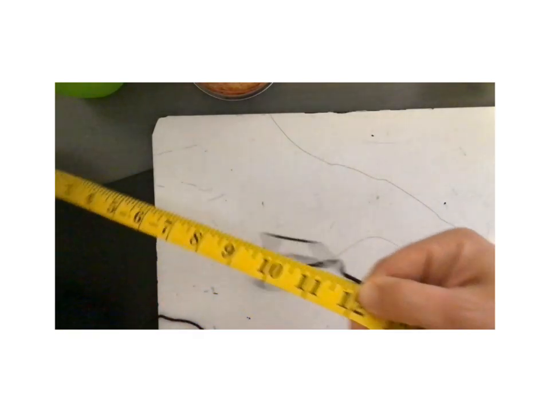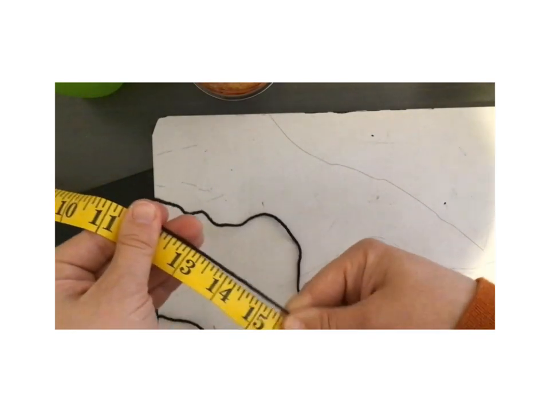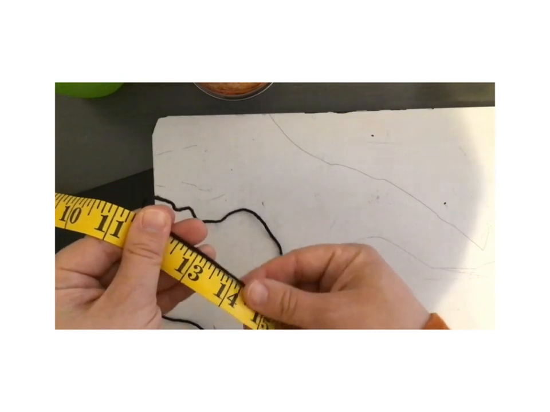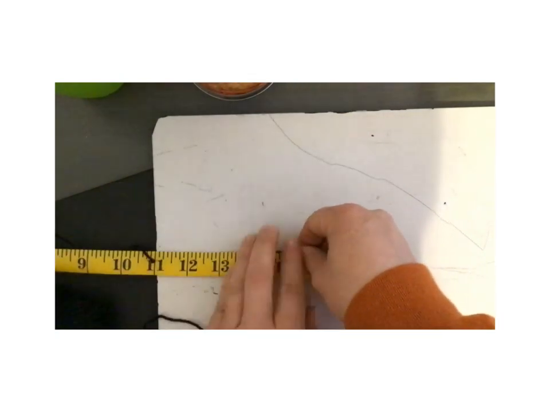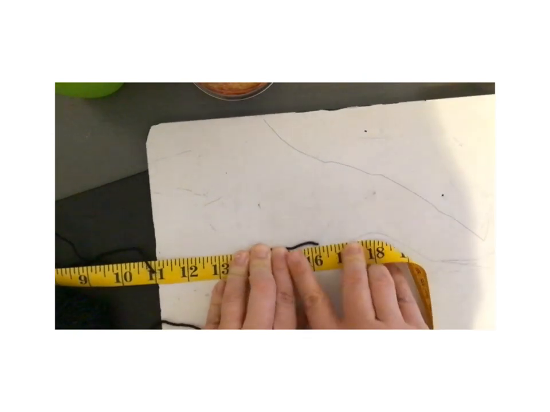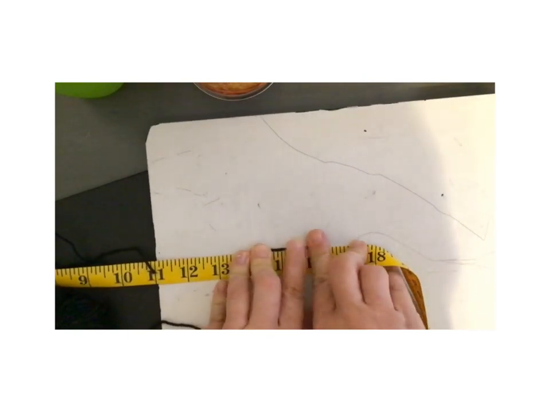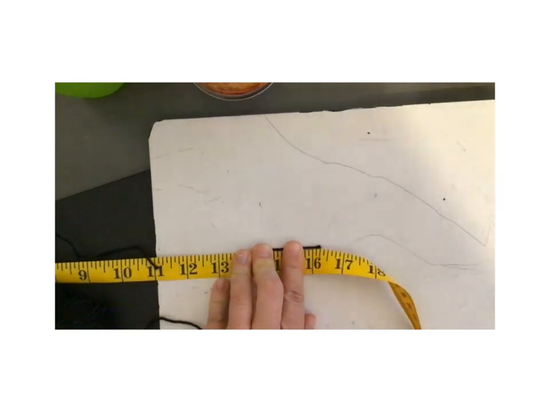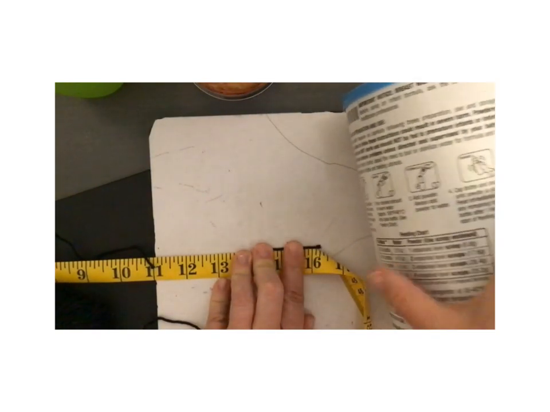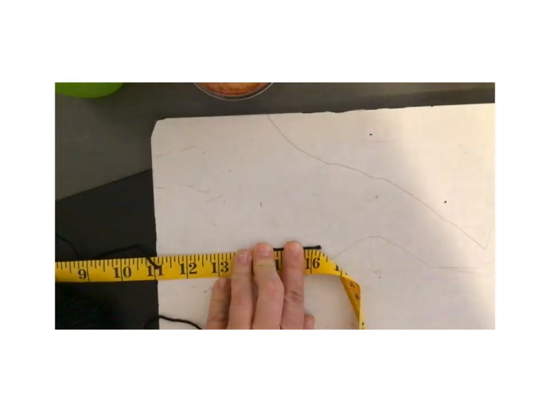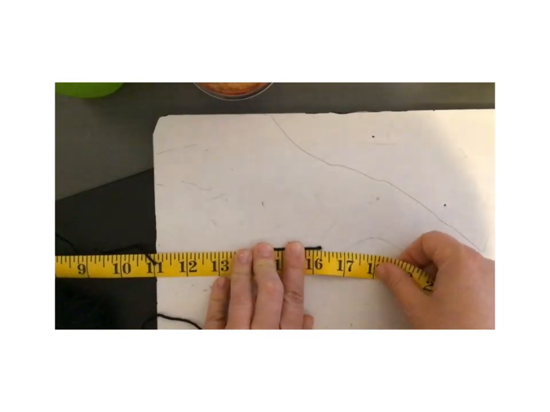Whoops, we lost it. Looks like it is 16 inches. So the circumference around, or the distance around this can of formula, the perimeter, is 16 inches.